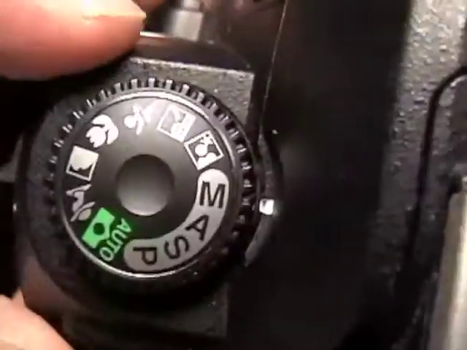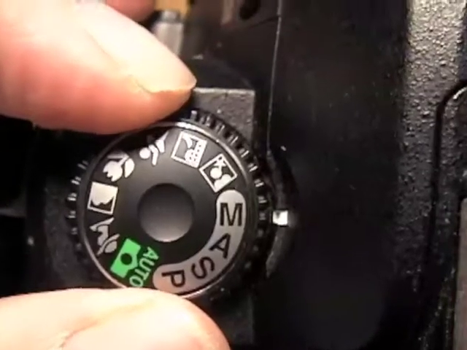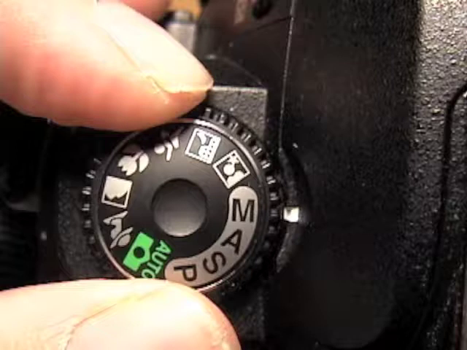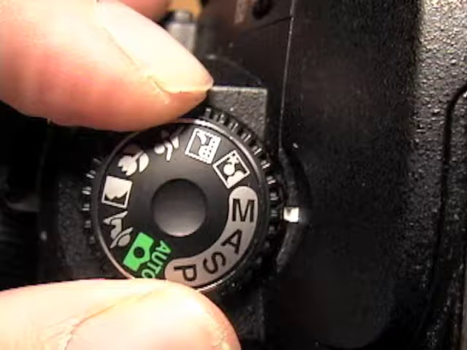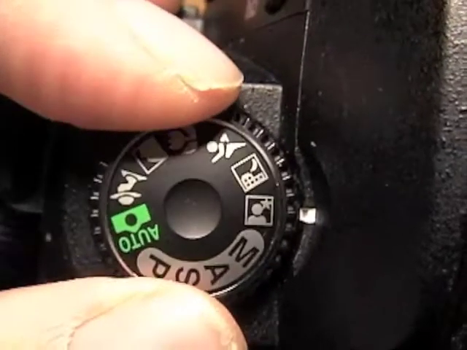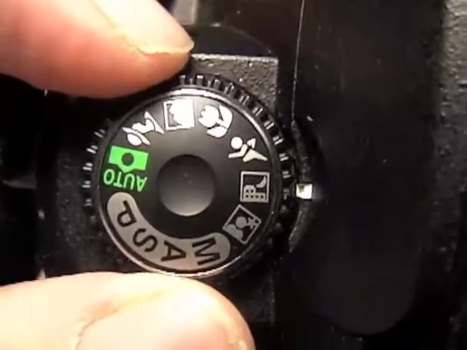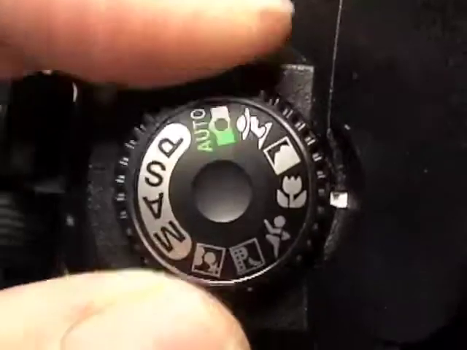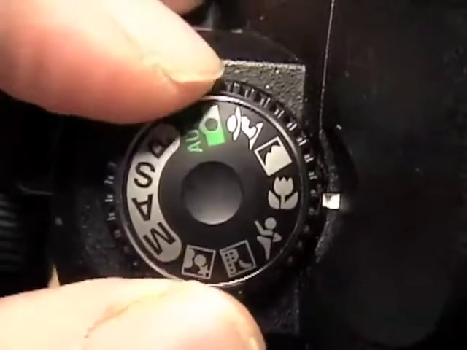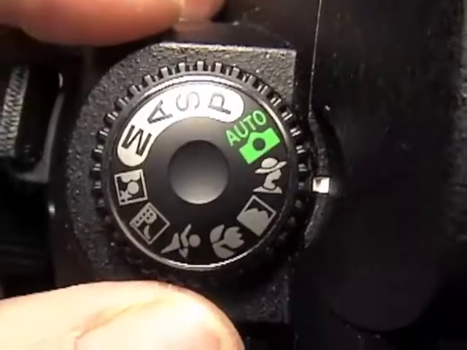Before I go any further, let's go back to the mode dial because I didn't mention some of the other settings found there. Beyond the PSAM settings, we see some icons. These are what you might call sort of semi-automatic settings for any number of different shooting situations. For example, this one is for night portraits. This is for night landscapes. This is for sports. This is for close-up or macro. This is for regular landscapes. And this is for portrait.